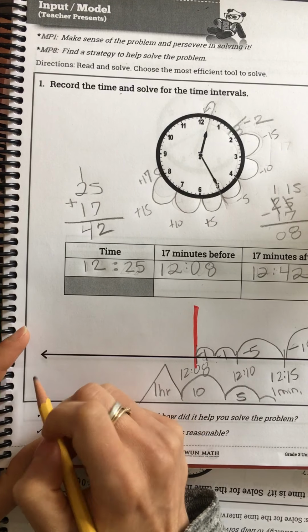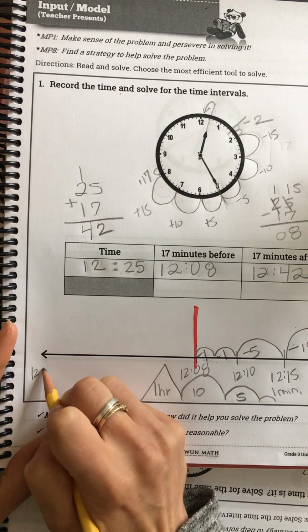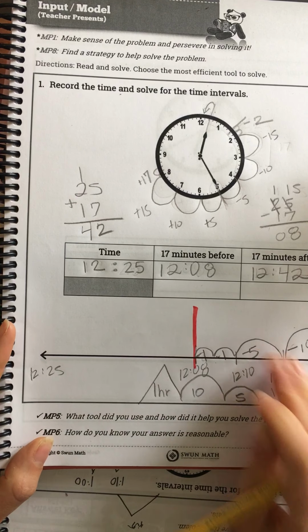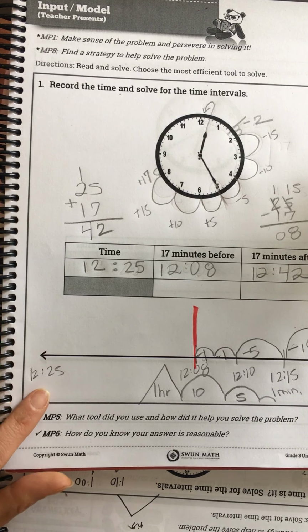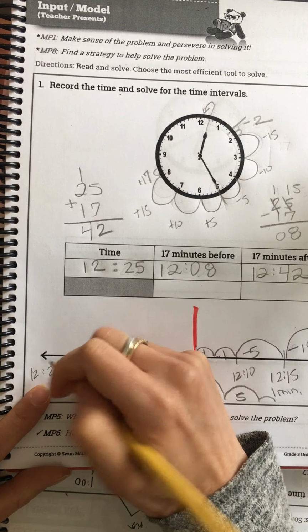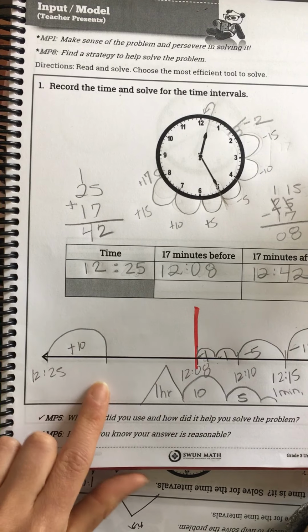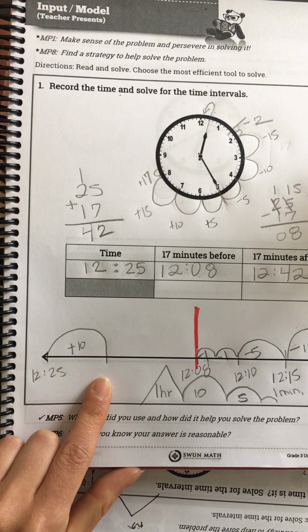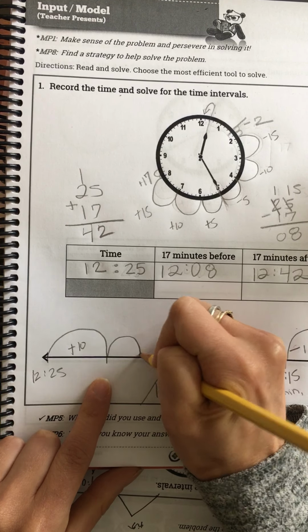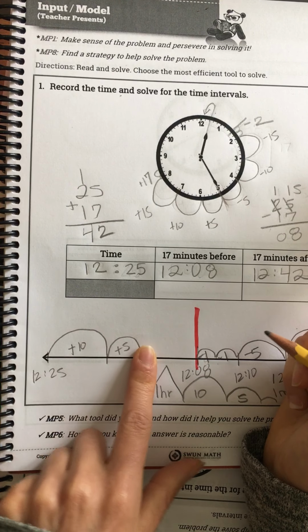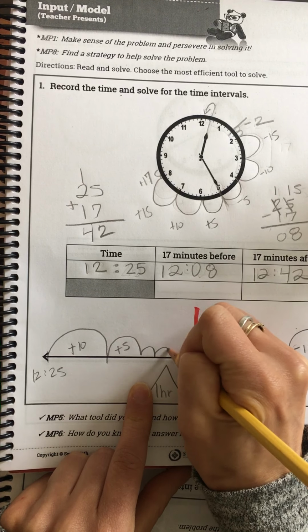This time I'm going to, as usual, start at 12:25, but I'm going to move forward. It's the same thing, but I'm moving forward this time. So I need a hill, because that's 10 minutes, so that's plus 10. I've got a boulder, which is plus 5, so I'm at 15, and then I need 2 rocks, 16, 17.